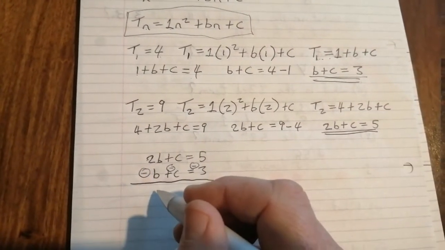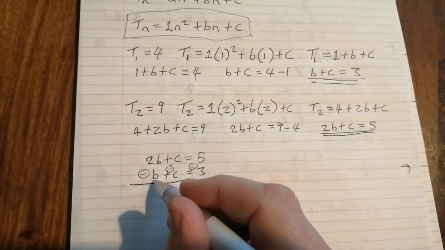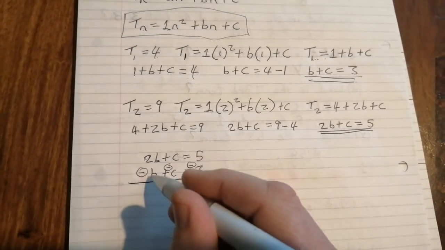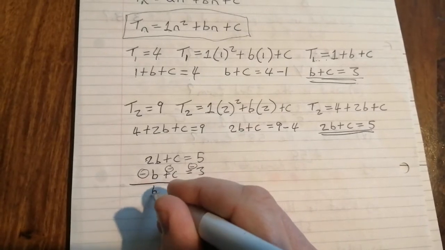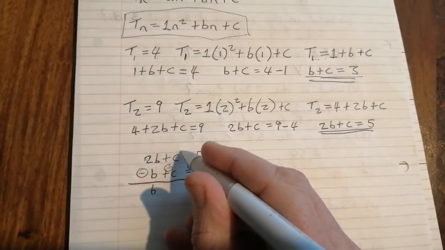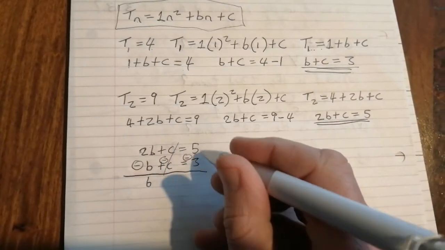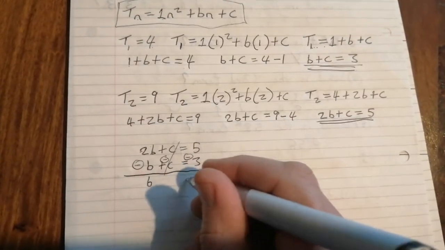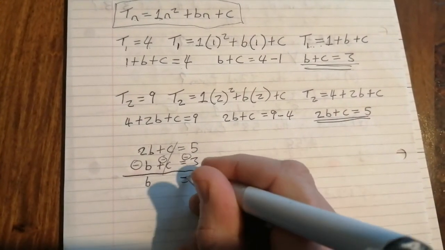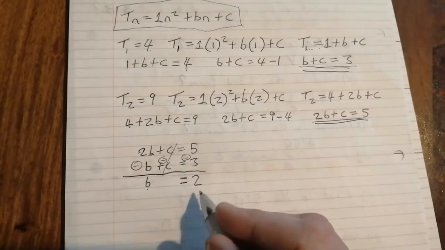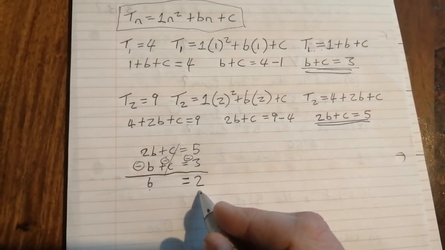So then I just add the top and the bottom together. So 2b minus b, or 2b and minus b if you like, gives me 1b. Plus c and a minus c cancel each other out. 5 minus 3 is 2, and I've got my solution for b. The value of b is equal to 2.